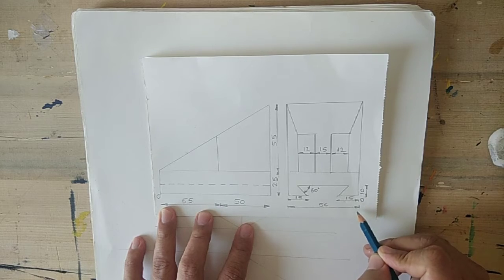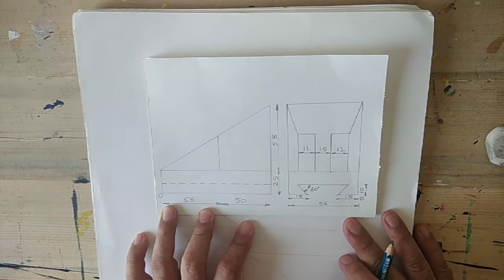Okay, so next let's start with the solution.